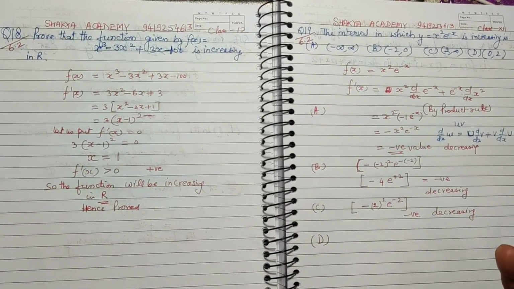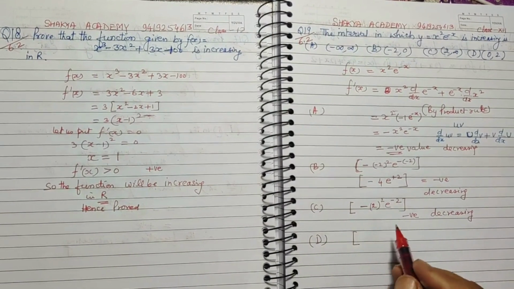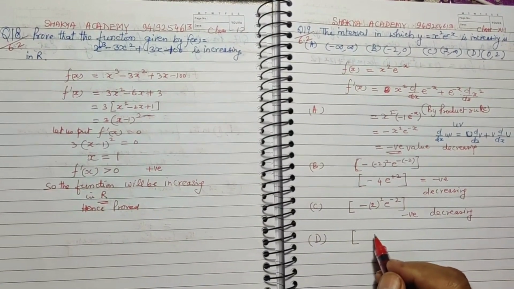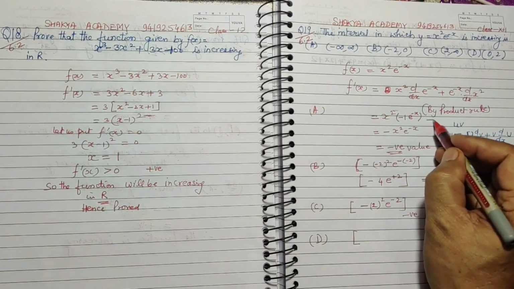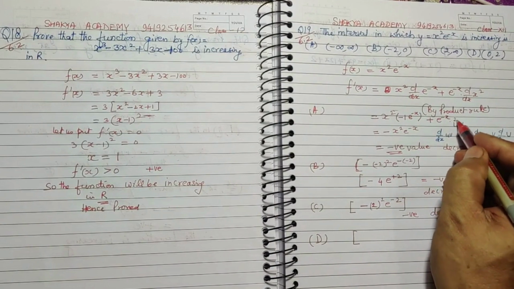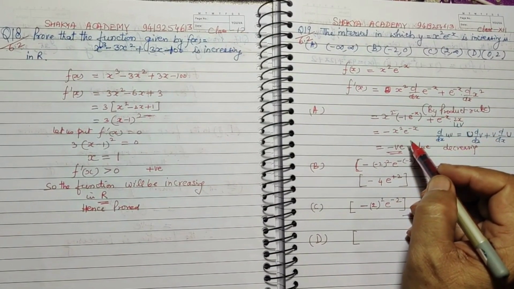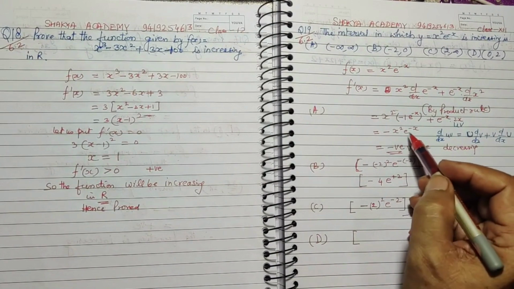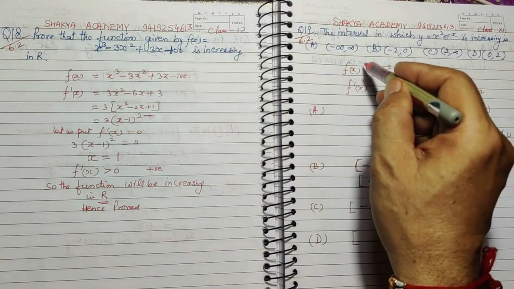When we put 1, we get e raised to minus x times 2x. This is wrong.